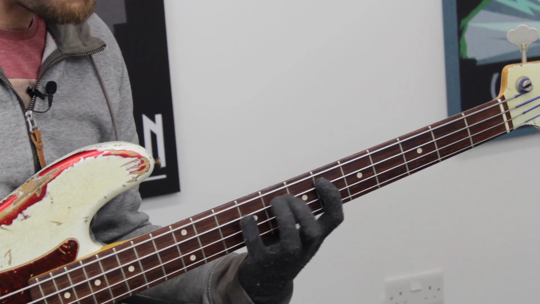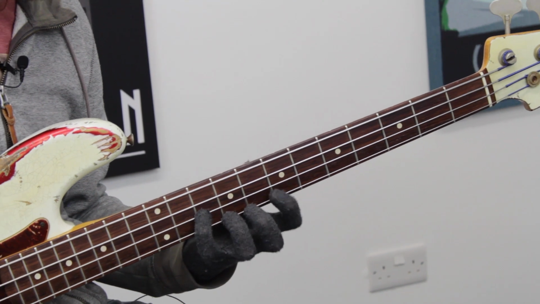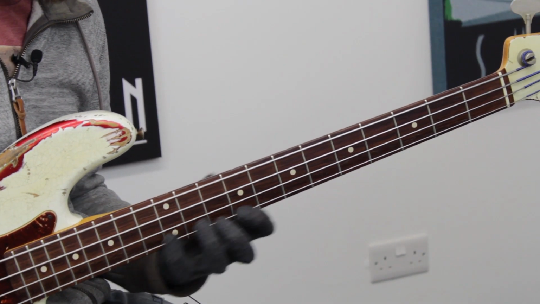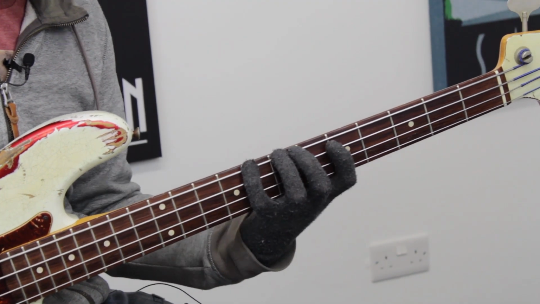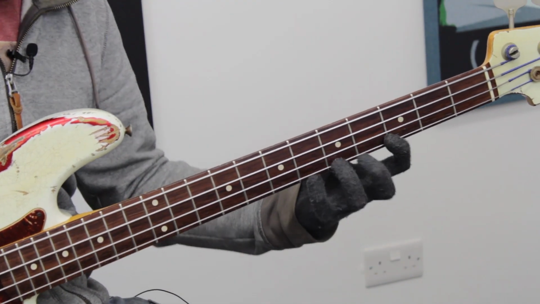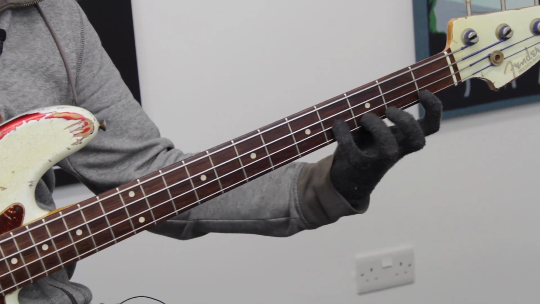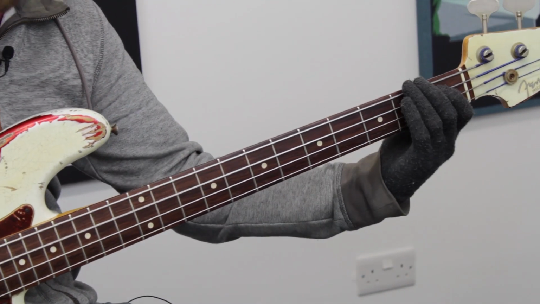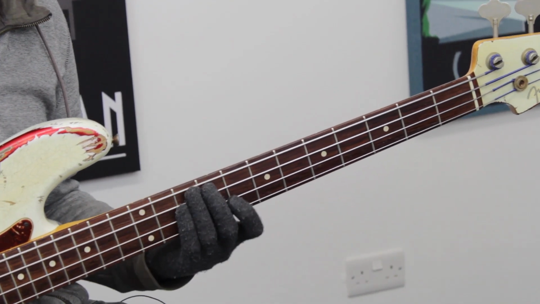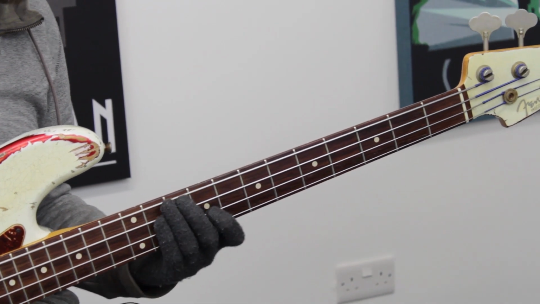Mixolydian, melodic minor, Mixolydian, melodic minor.